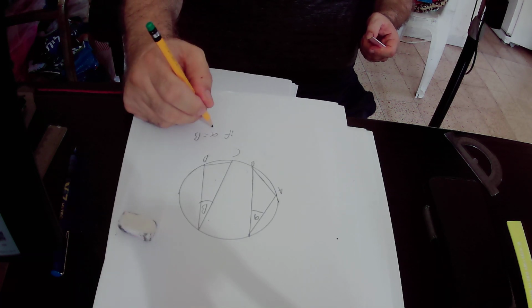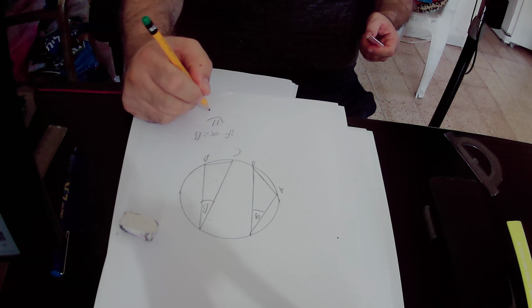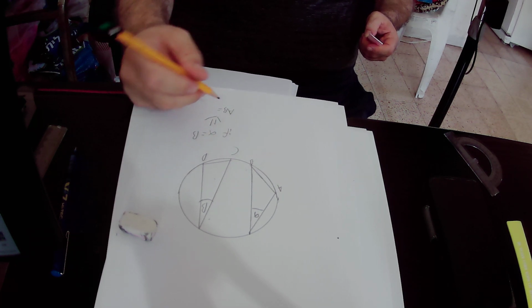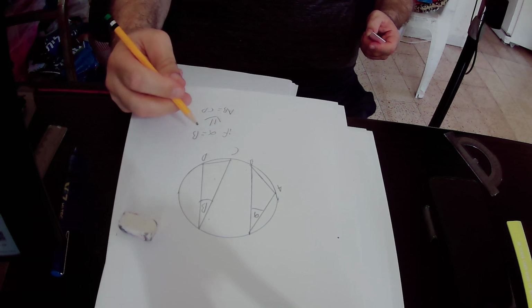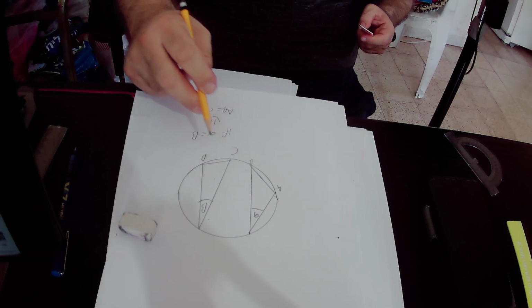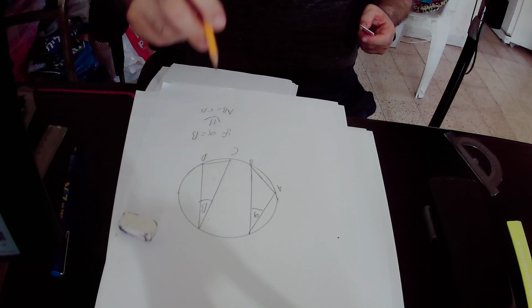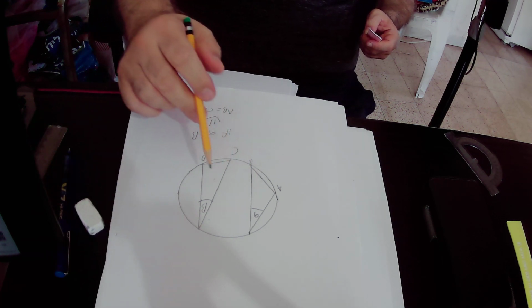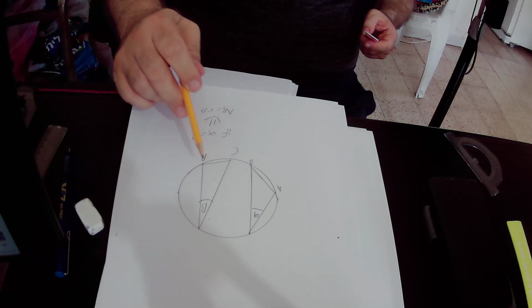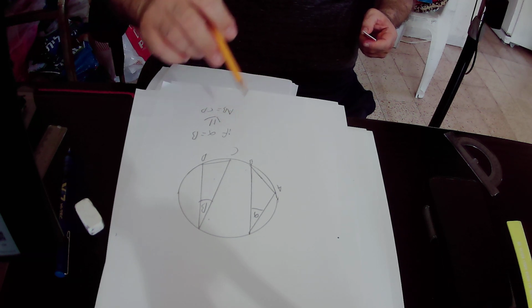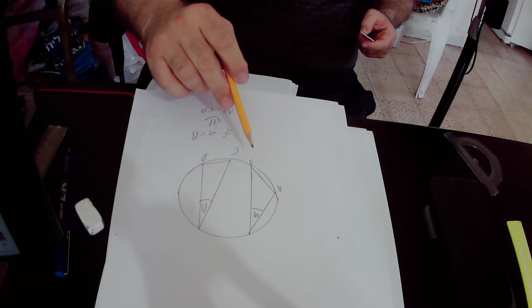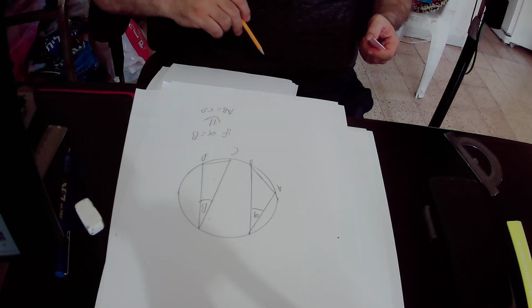We can deduce from it, according to rule number 3, that chord AB equals chord CD, because equal peripheral angles rest on equal chords.